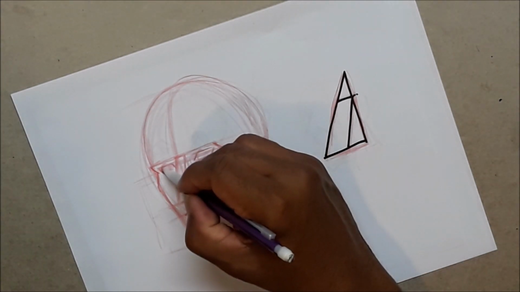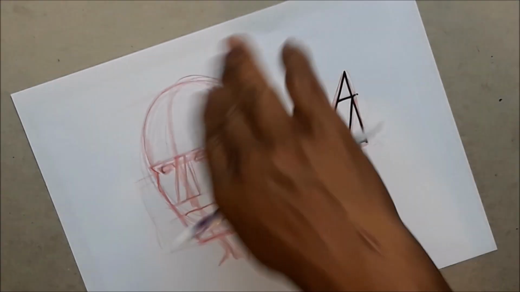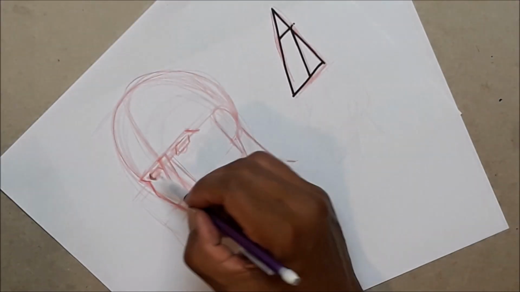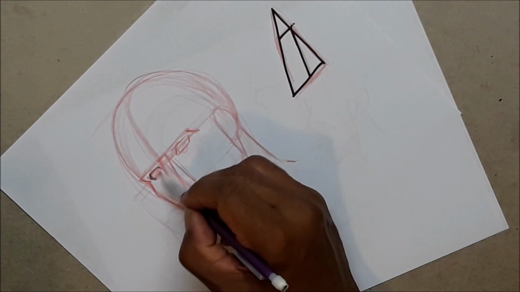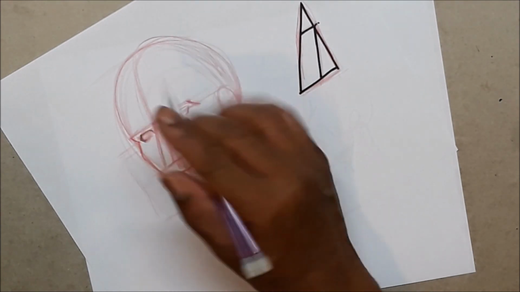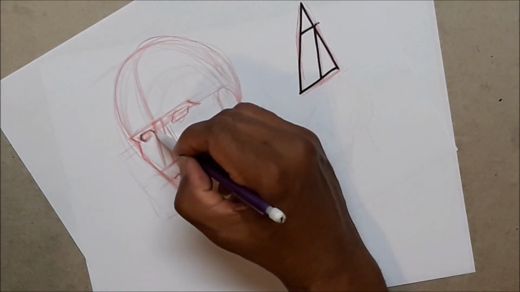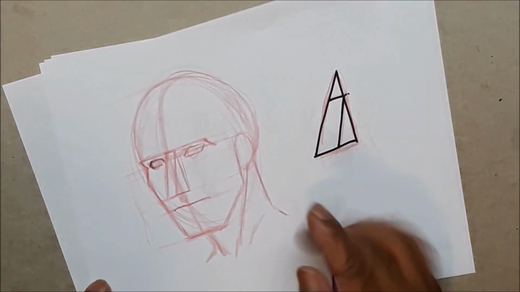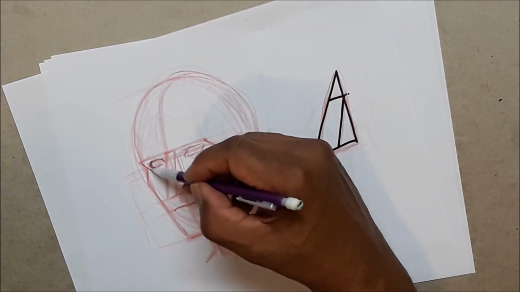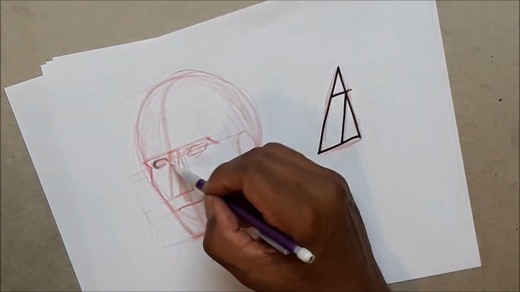It's actually going to be like that, because you're looking at that circle from an angle. So you will see that little point here. Depending on how much you turn your face, you may not see some of your eye behind your nose. Like if the center line was way over here, then you won't really see too much of the eye because the nose is going to cover it up.